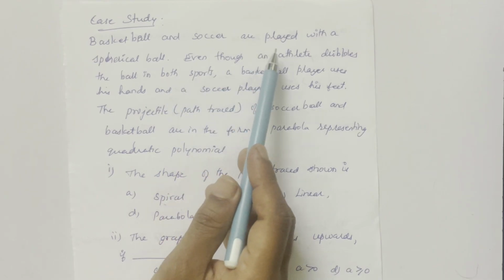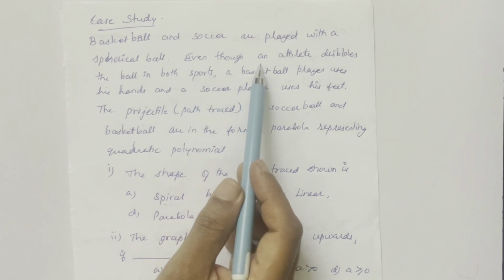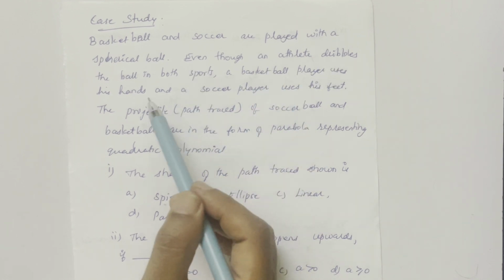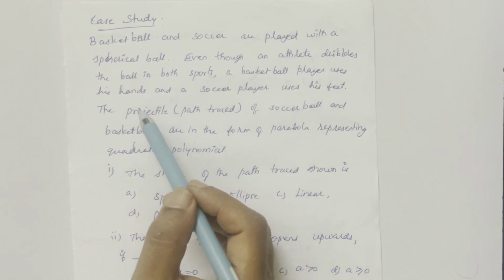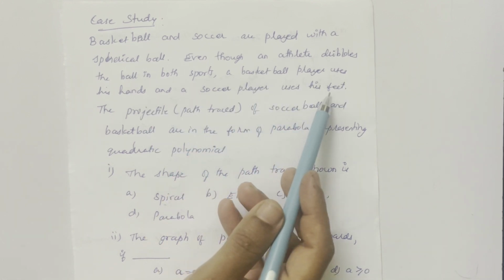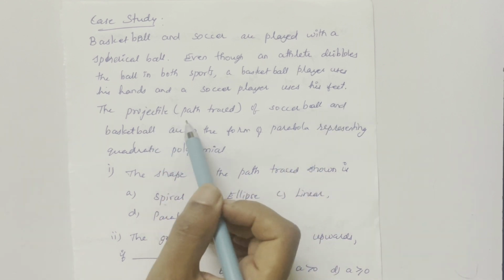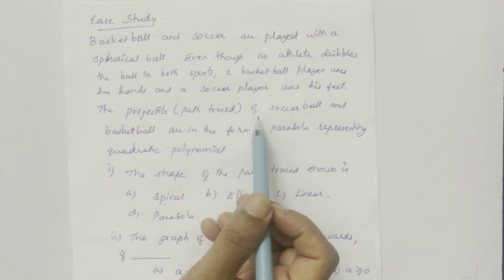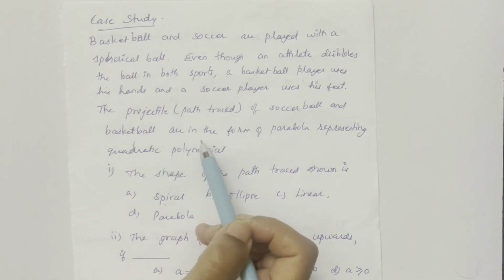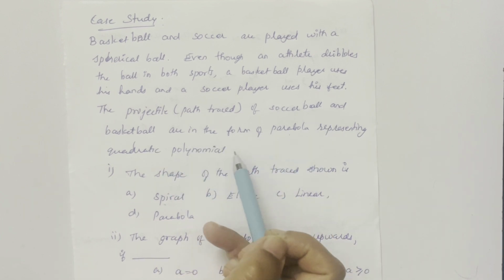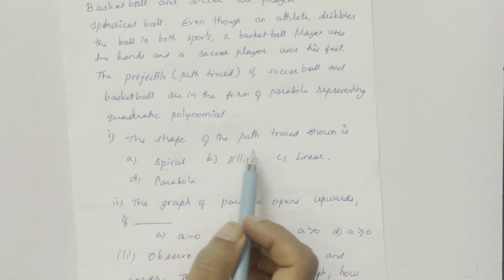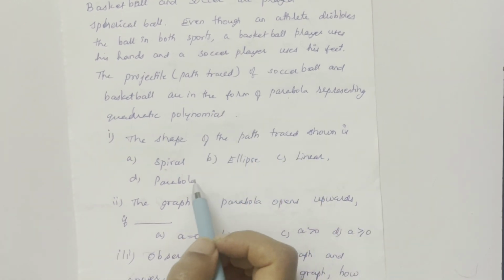Basketball and soccer are played with a spherical ball. Even though an athlete dribbles the ball in both sports, a basketball player uses his hands and a soccer player uses his feet. The projectile path traced by the soccer ball and basketball is in the form of a parabola, representing a quadratic polynomial. The shape of the path traced is shown in the figure.